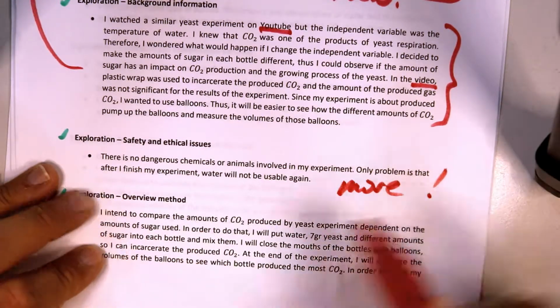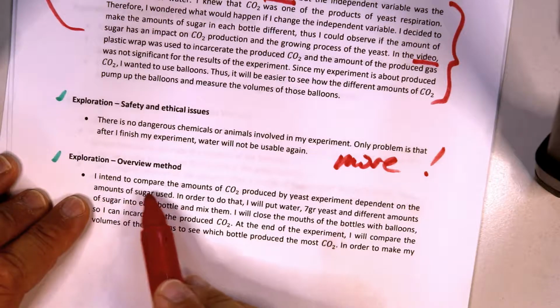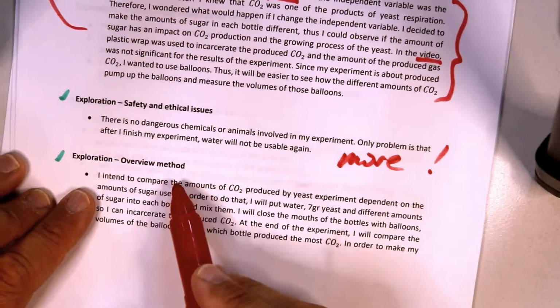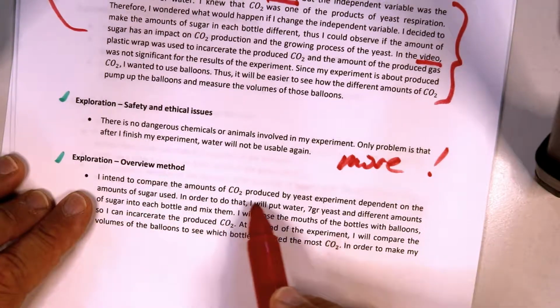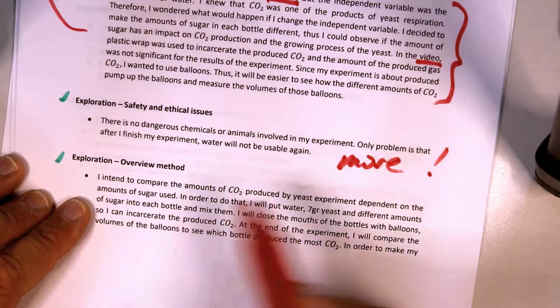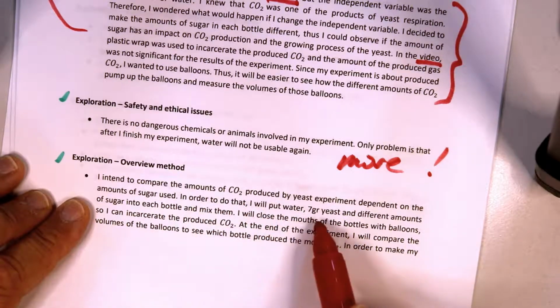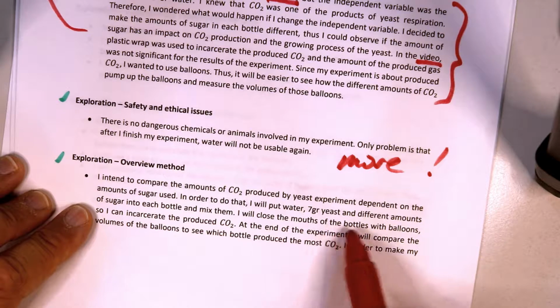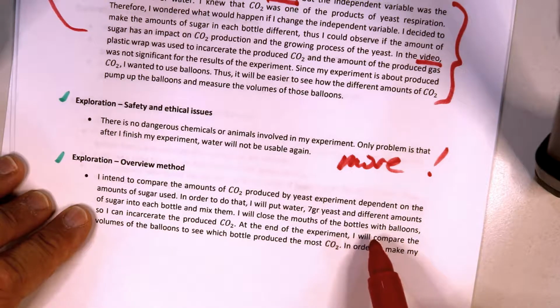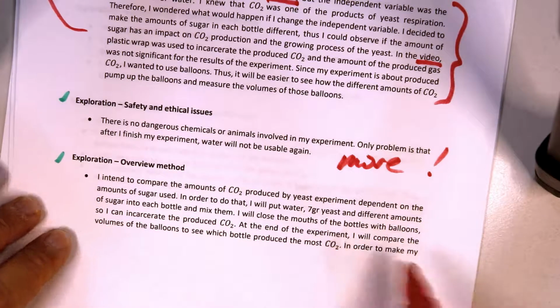Okay, more. The observation method I intend to, so that's basically how do you collect the dependent variable, the amount of CO2 by yeast depending on the amounts of sugar. You already told me that. In order I put 7 grams in different amounts of sugar. Okay, that's already part of the method. Which is fine. I collect the amounts of bottles with balloons.